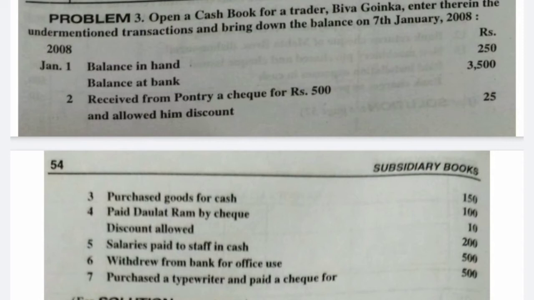So the next one, purchased goods for cash. So purchase account debit to cash account. Cash is on the credit side, so by purchases on the credit side 150.